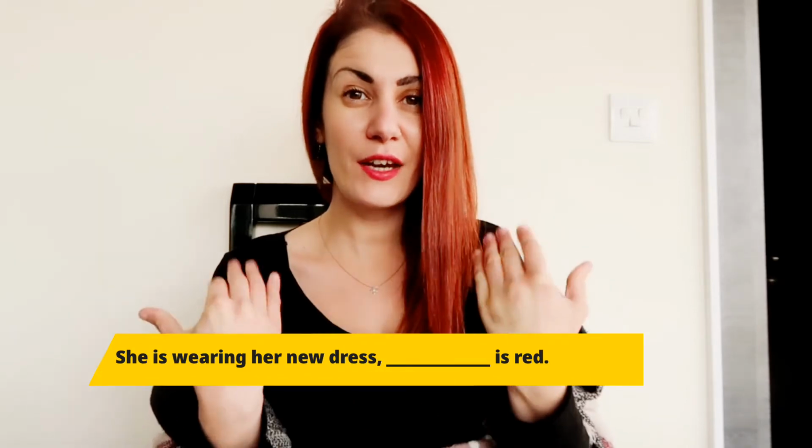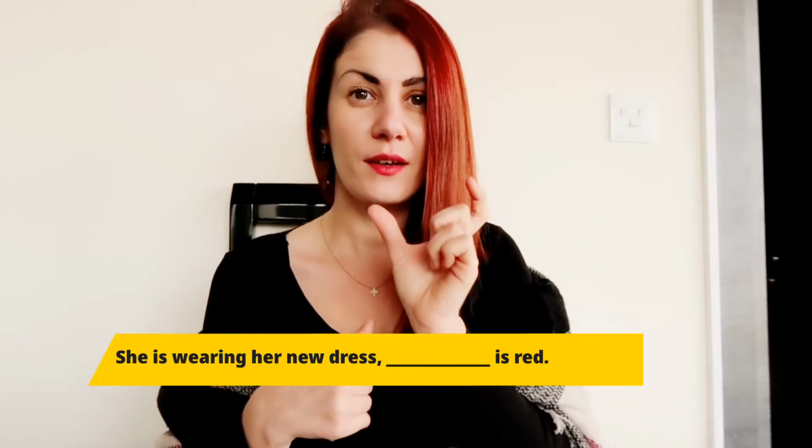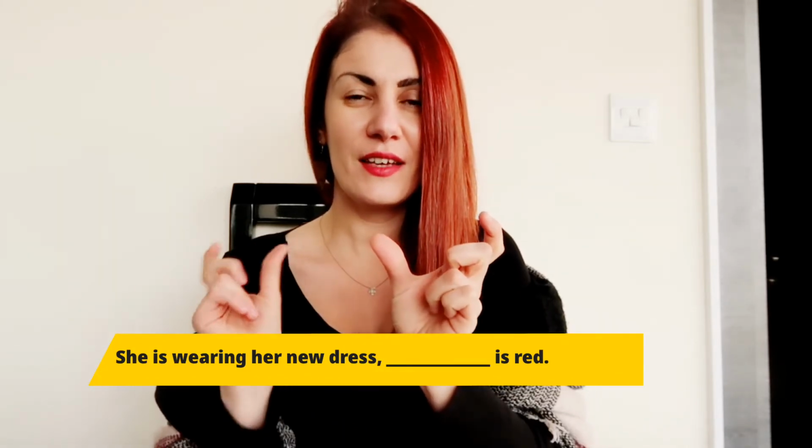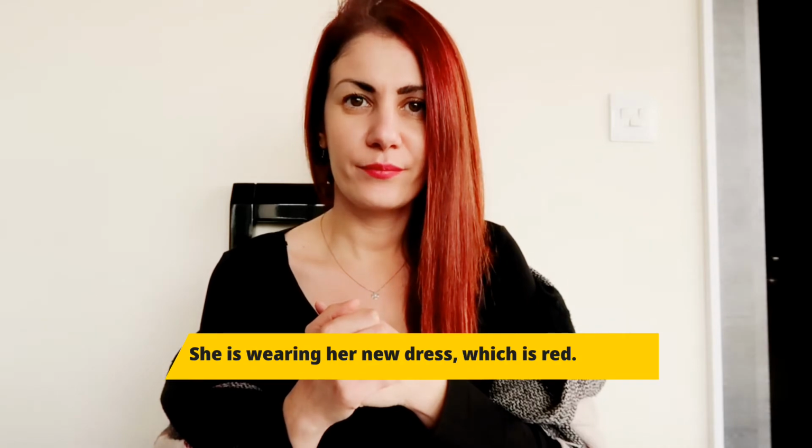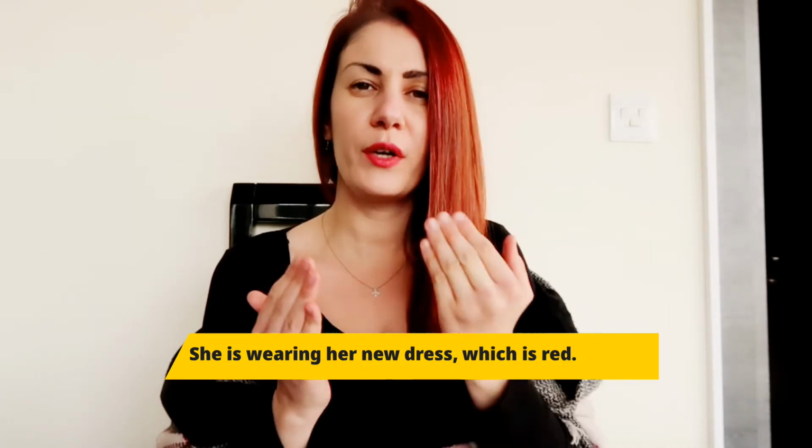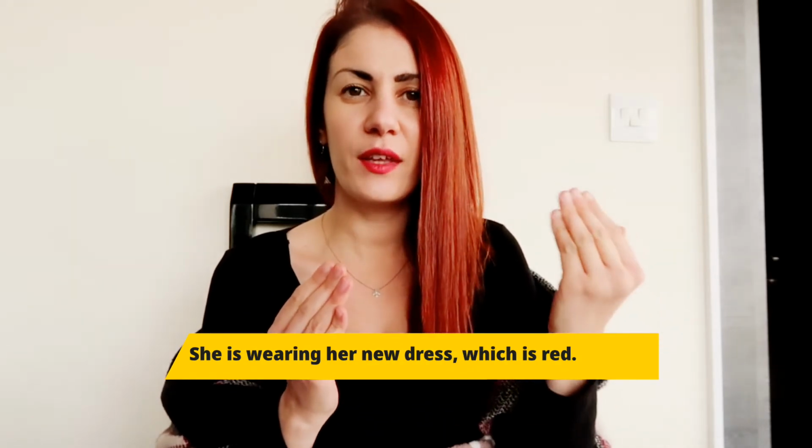She is wearing a new dress. Banana is red. She is wearing her new dress. Banana is red. What's the correct answer? Which is red? We're talking about the dress, so we replace the dress with the pronoun which. Okay, ready for the second one?